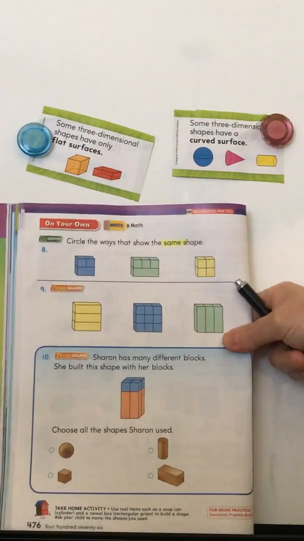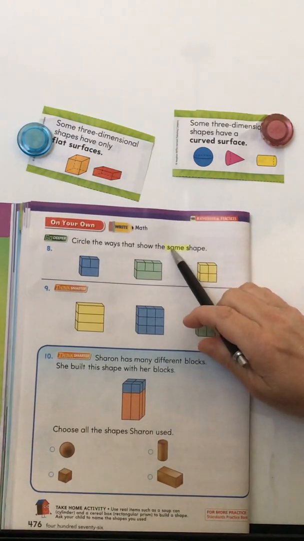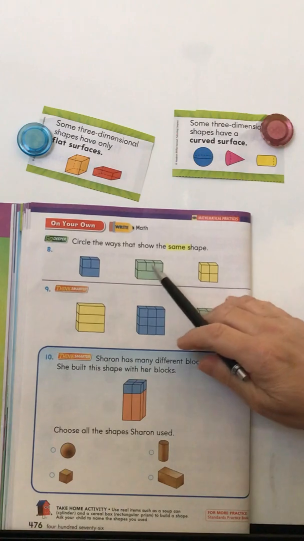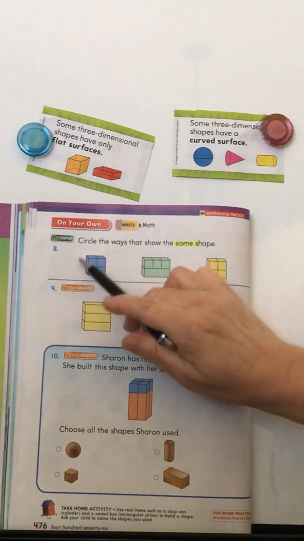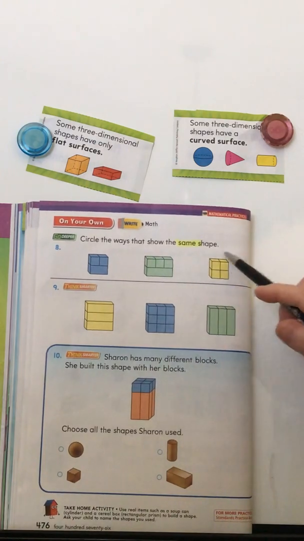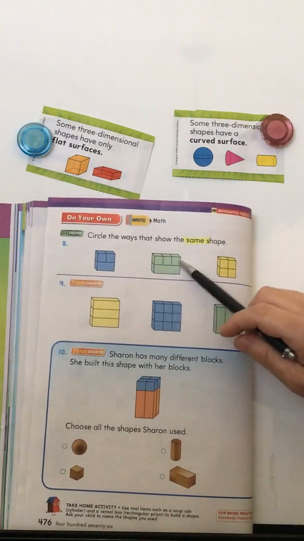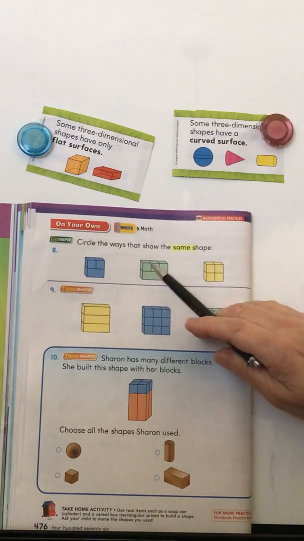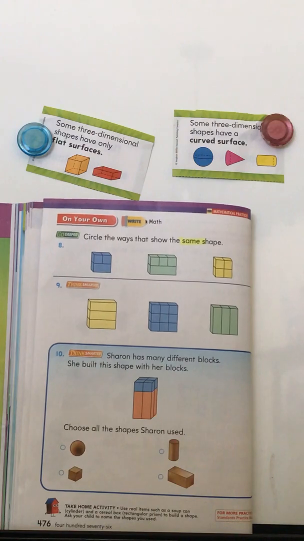Okay, page 476. Circle the ways that show the same shape. Okay, so we want to make sure that they're the same. So I can see this size and this size look similar. This one looks much bigger, so that's not the same. So the same shape would be the two that are the same size.